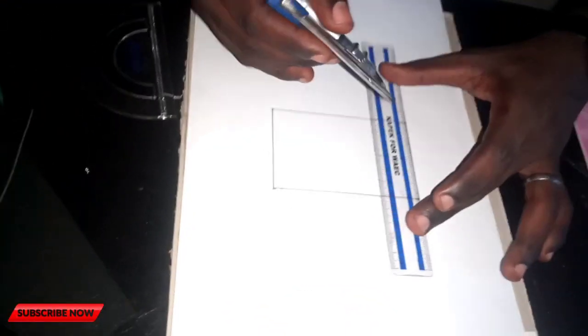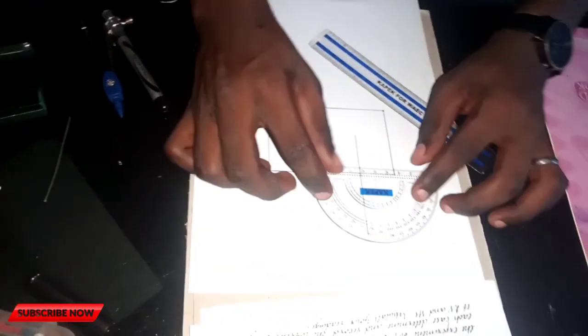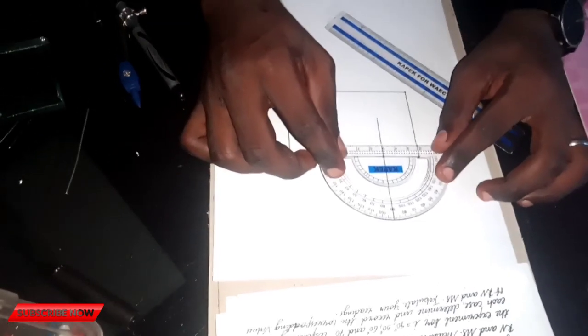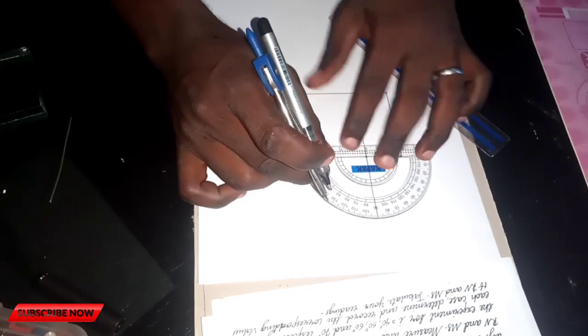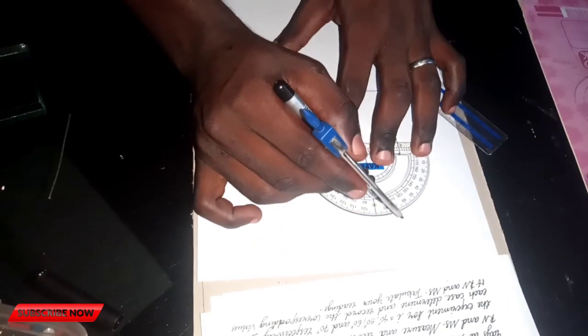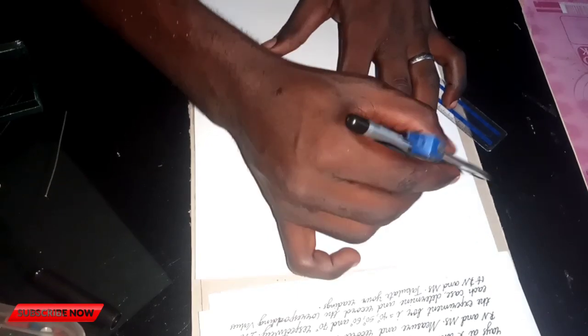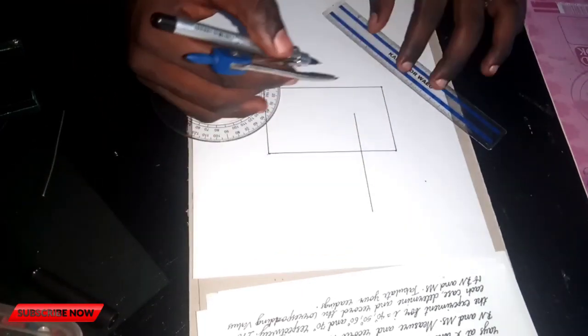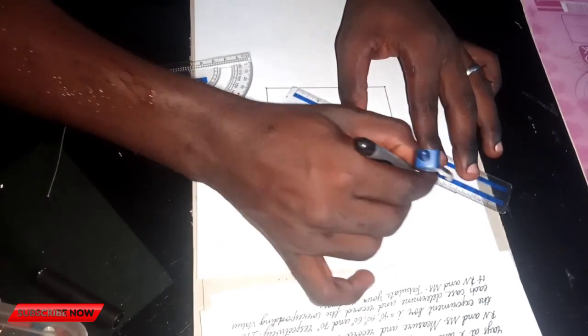We'll draw our normal. So the next thing is to pick our protractor and measure the angle 60 degrees. So 10, 20, 30, 40, 50, 60. So this is 60 degrees. So we take the line down like this.